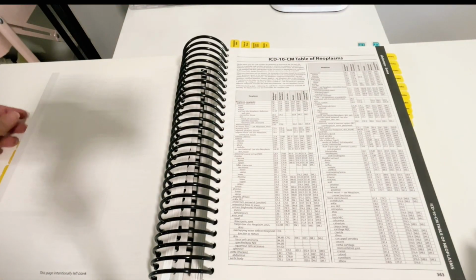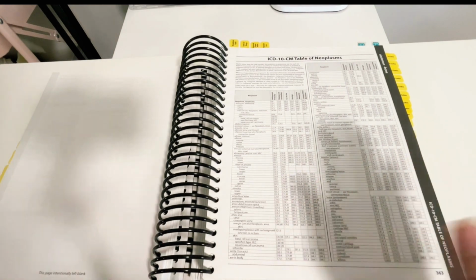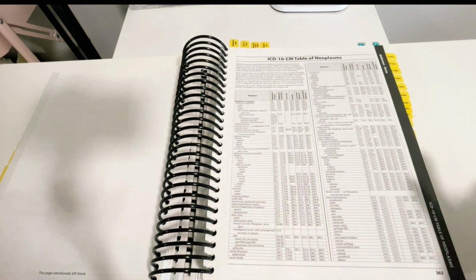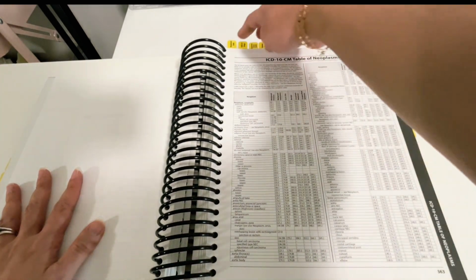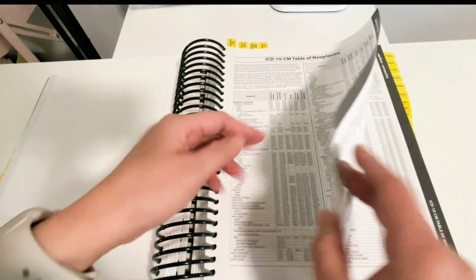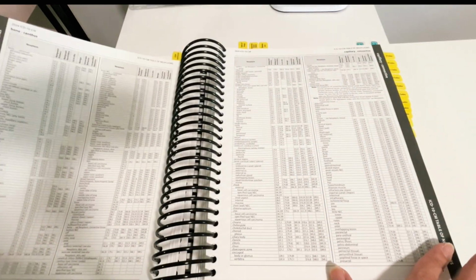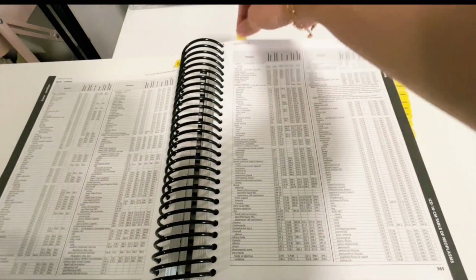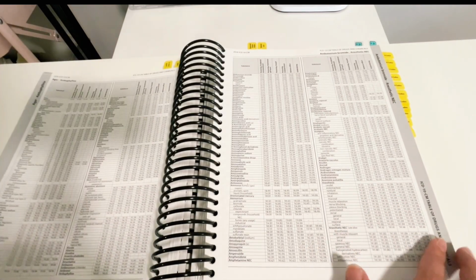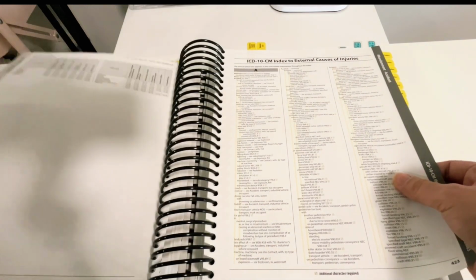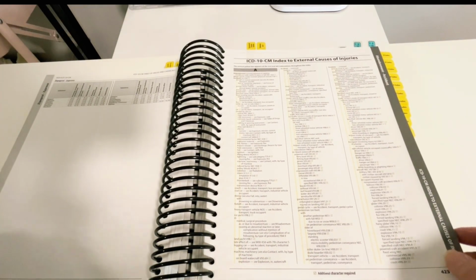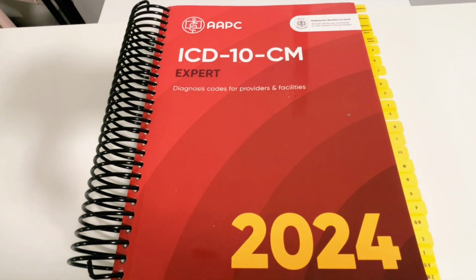And when I say these codes, we are just going to start first with very basic or easy to find conditions. By the way, in our ICD-10-CM book, we also have the neoplasm table. Here you find the different cancers or tumors. And then we also have a table of drugs, different kinds of substances. And also, we have here the external causes of injuries. All right, friends, are you ready? Let's start our very first condition.